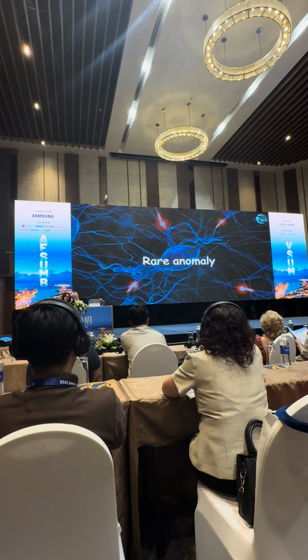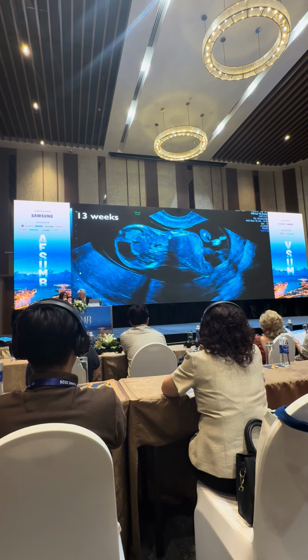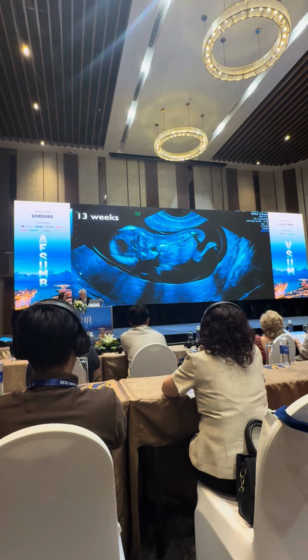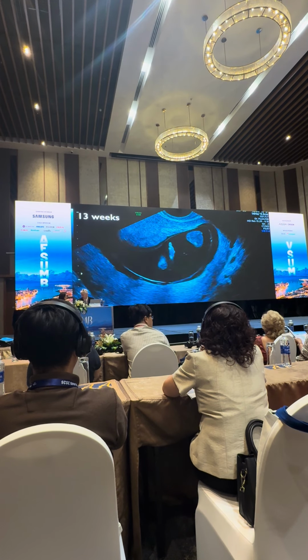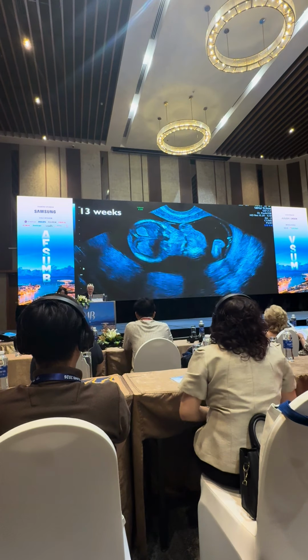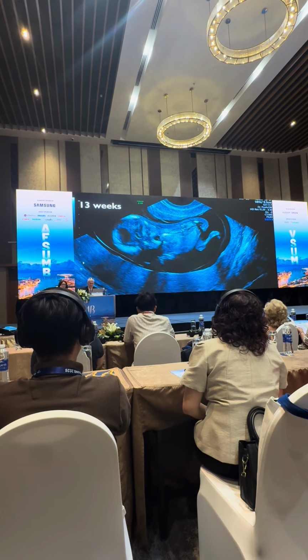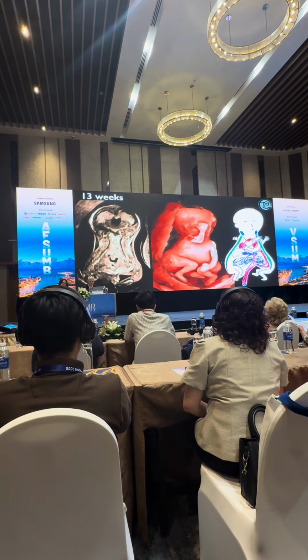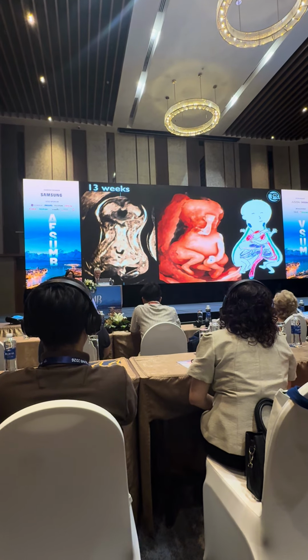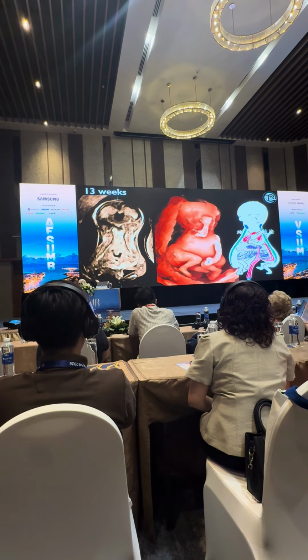Now, a rare anomaly here. What is this? What is the brain? So this is a very abnormal baby, and maybe in Vietnam many conjoined twins are seen, but here you can see this is 13 weeks of gestation. This is the conjoined twin.